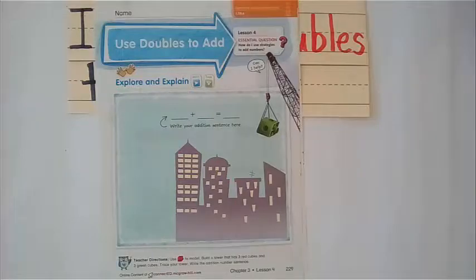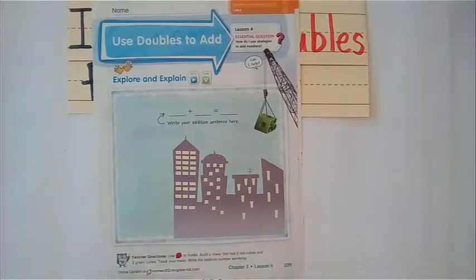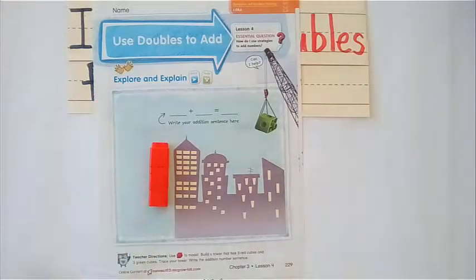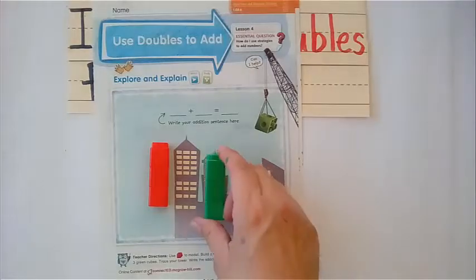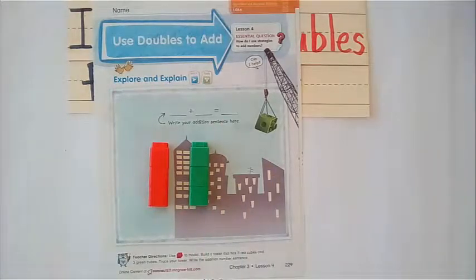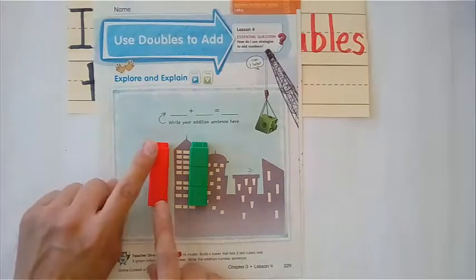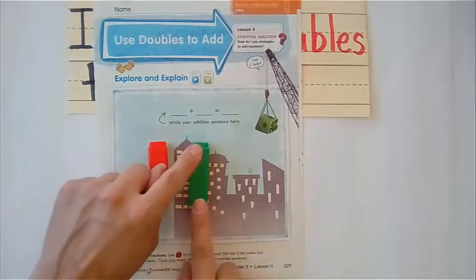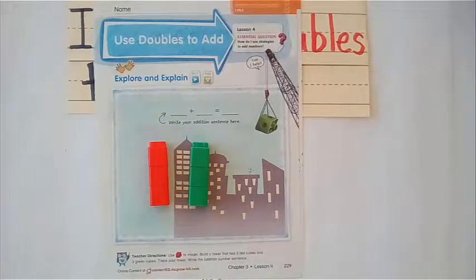Okay, now it's time to open up your math book. Please turn to page number 229, and let's get started. And it says to use your blocks and build a tower that has 3 blocks of one color and 3 blocks of a different color. So go ahead and make a tower with 3 blocks of one color, 3 blocks of another color.